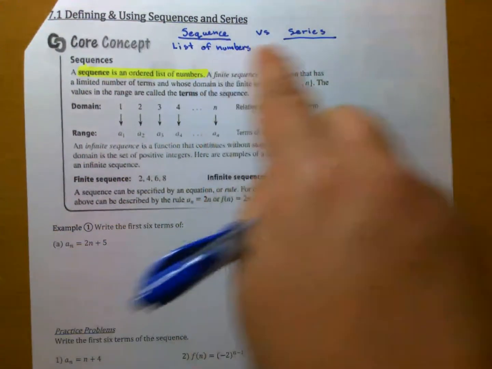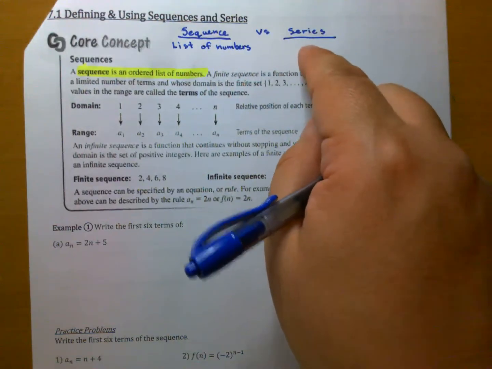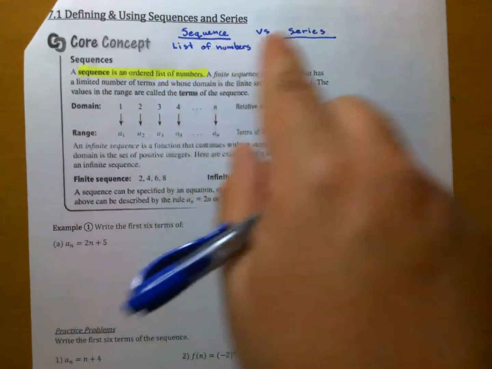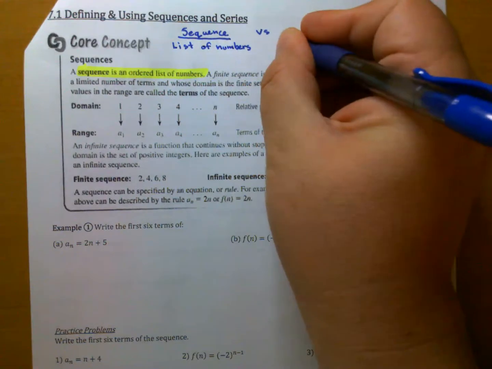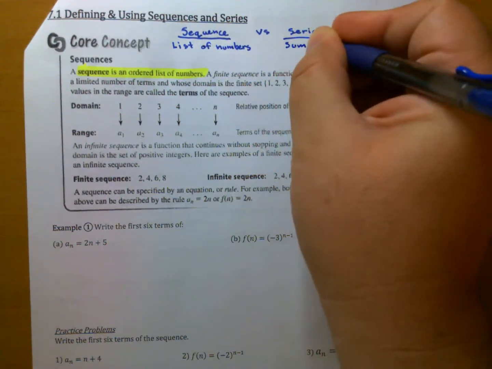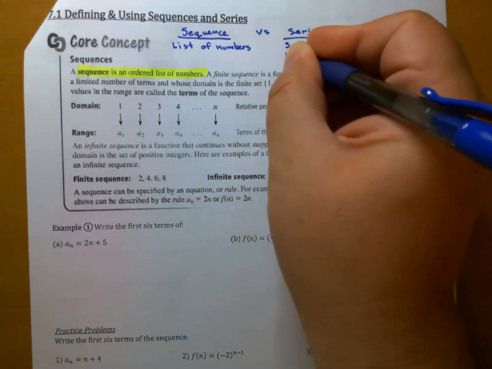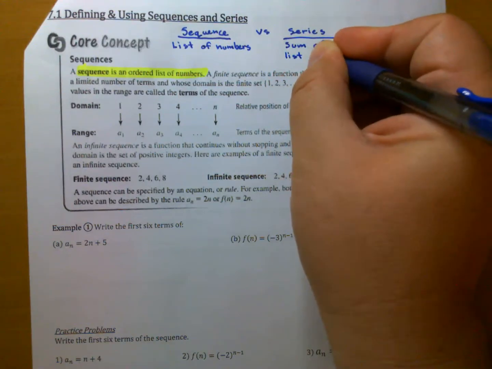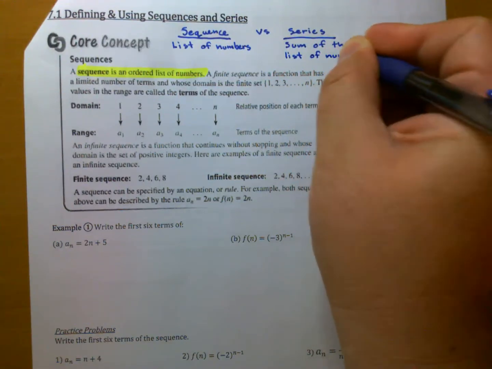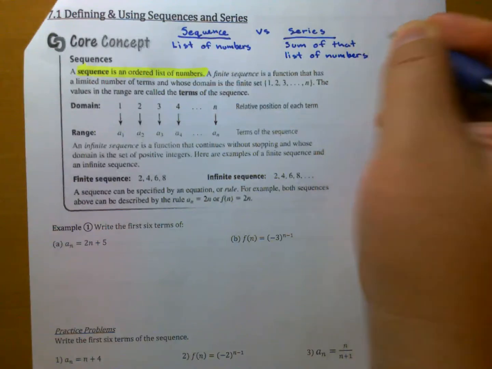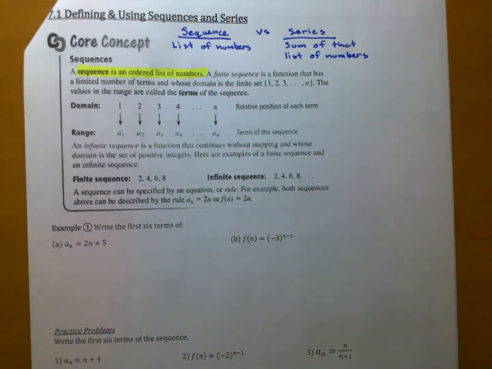The difference between a sequence and a series is a sequence is a list of numbers, while a series is the sum of that list of numbers. So that's the biggest difference between the two things, right? They're both dealing with a list of numbers, but in a series, we're actually going to add numbers together. And so that's the biggest difference between them.